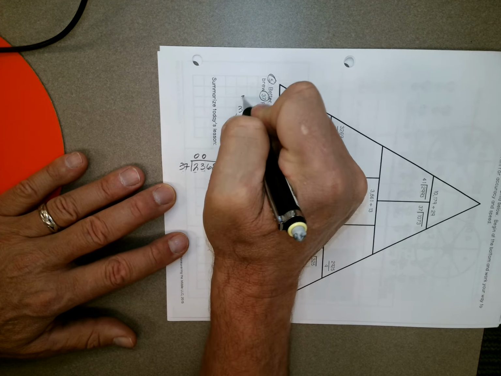3 goes into 14 4 times. 3 times 4 is 12. So I bet this will get me close with 4. Let's see what 37 times 4 is. 4 times 7 is 28. Carry the 2. 4 times 3 is 12, 13, 14. They match. We're in good shape. That is 148. Subtract and get 0. So my quotient is 64.